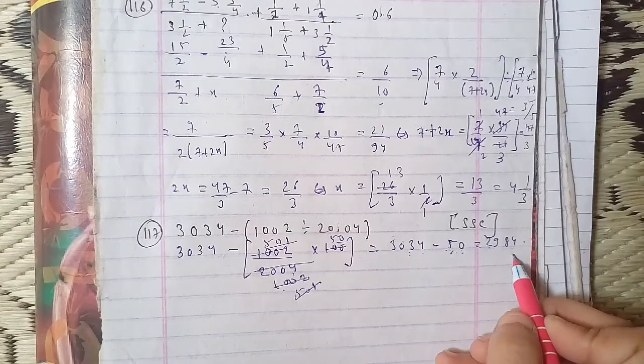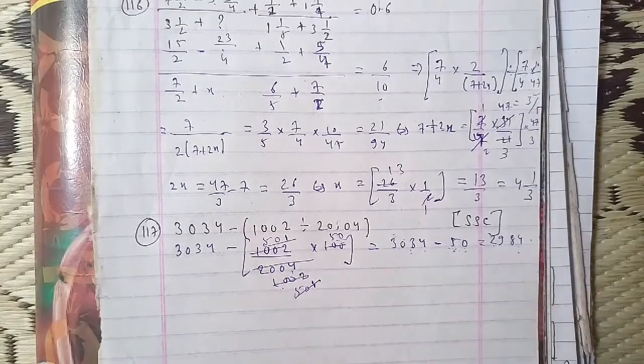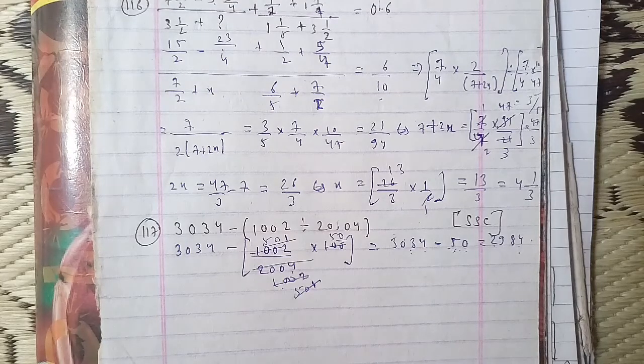Now we'll go ahead with another question, which is the 118th question of the session. This is also a further simplification question.